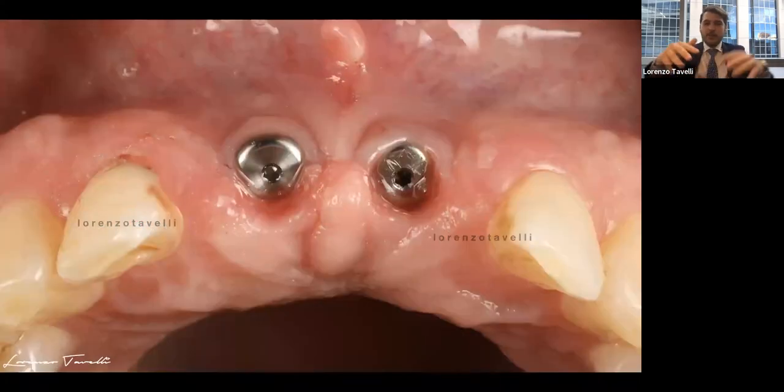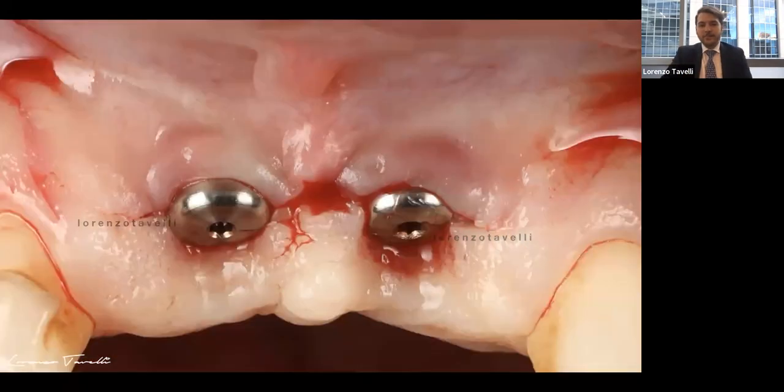Again, you can see that the problem is that the implants are placed to buccal, so I'm not really expecting to have buccal bone. Maybe these patients had buccal bone when they placed the implants. I assume either there was no buccal bone or it was so thin that it resolved over time. And the soft tissue is very thin, and the keratinized mucosa is present, but very, very limited.